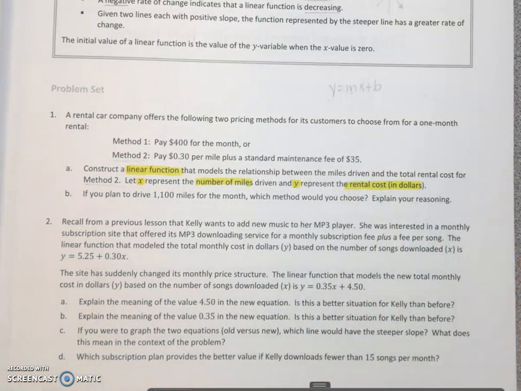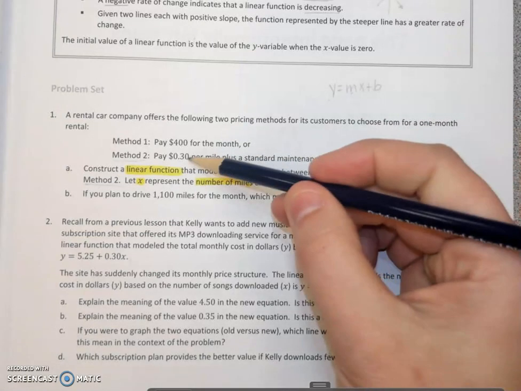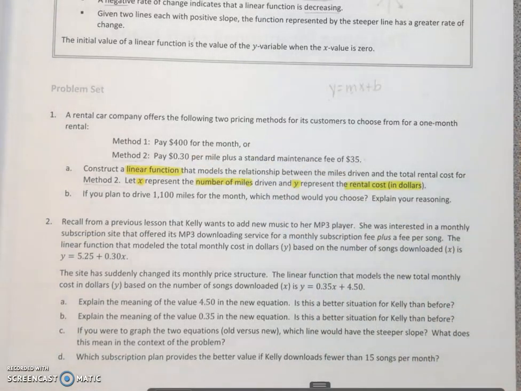So I'm going to give you just a second to think about that. Think of, in method 2, what's your constant, and then what's going to change depending on the mile. Go ahead and write down what you think it is. I'm going to give you about 30 seconds.